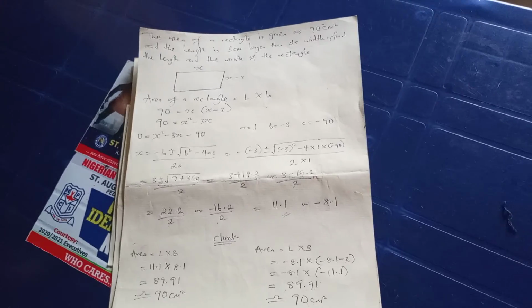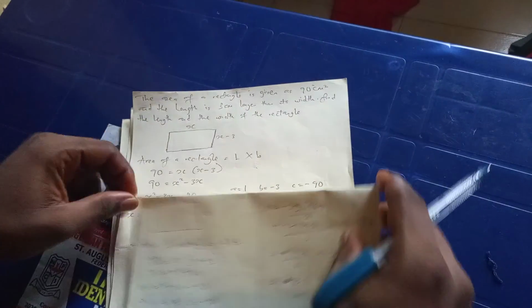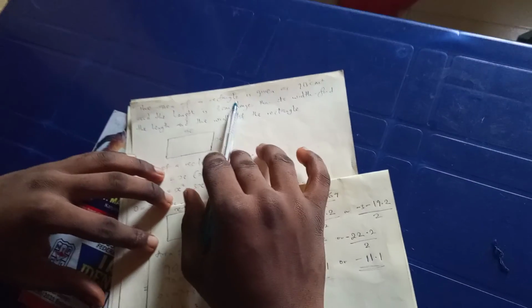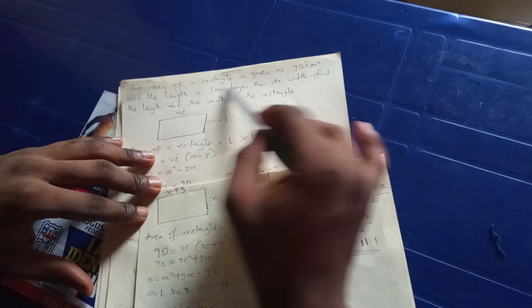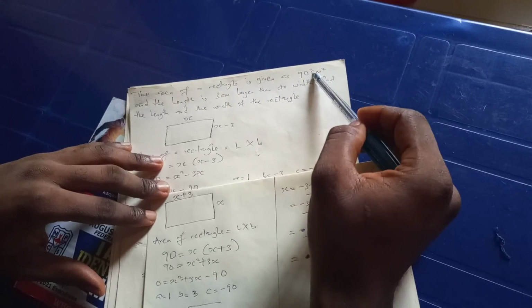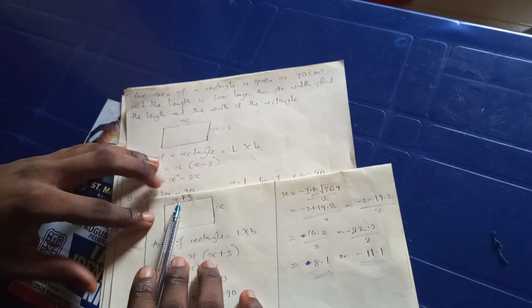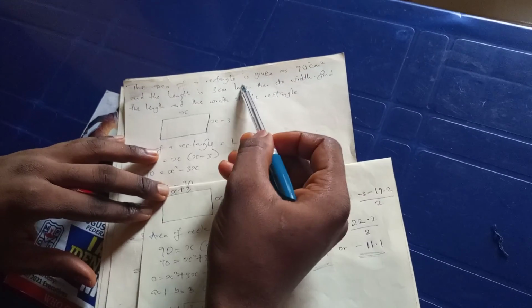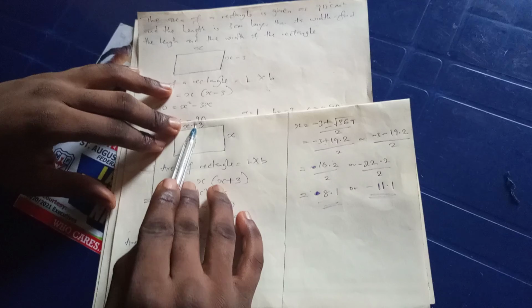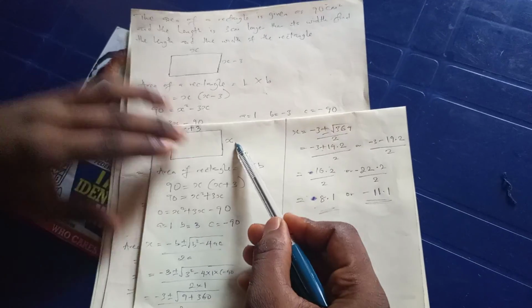But if you go by the other way, which I have said before, the area of the rectangle is 90 centimeters square, and the length is 3 centimeter longer, which I told you, x plus 3. Then the breadth should be x in this case.